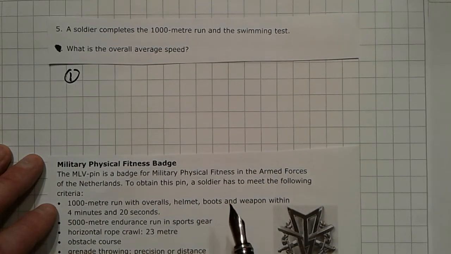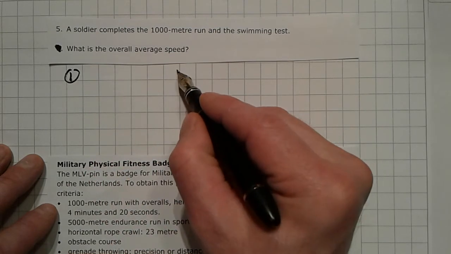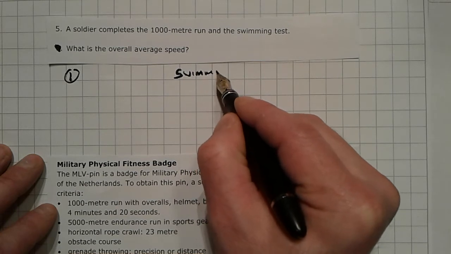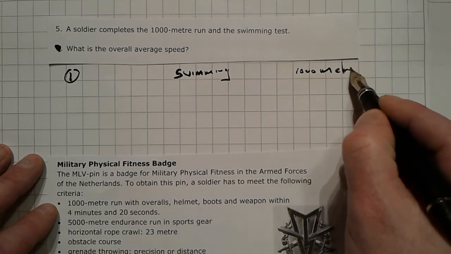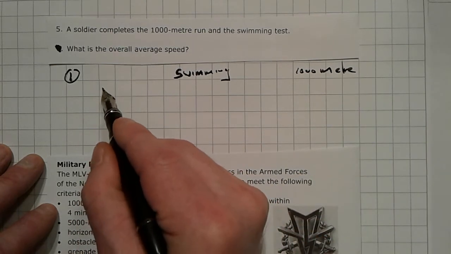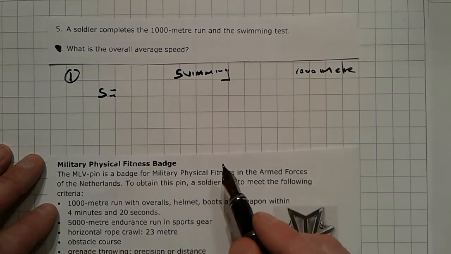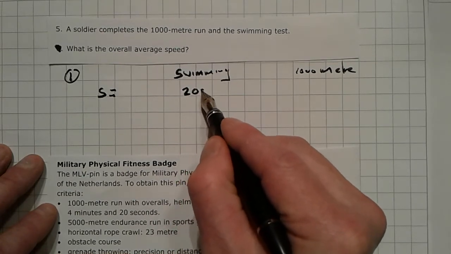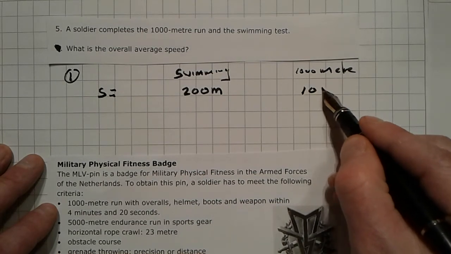So what will be our data? Here we have swimming and the 1,000-meter. Now the distance for the swimming is 200 meters. And for the running, 1,000 meters.